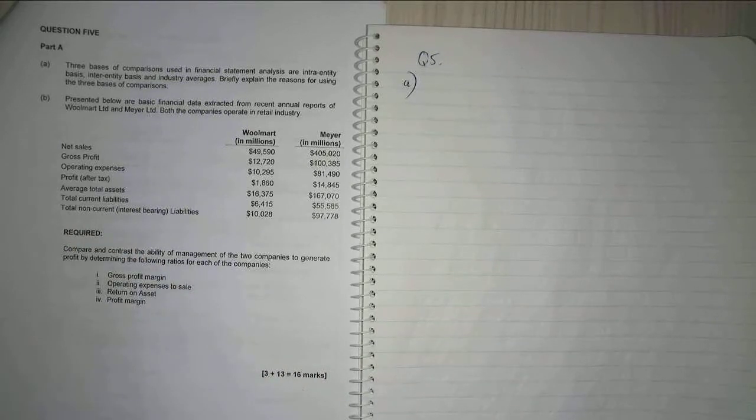Okay, question number 5 has 2 parts to it. The 3 bases of comparison used in financial statements are intra-entity, inter-entity and industry averages. Briefly explain the reasons for using the 3 basic assumptions.